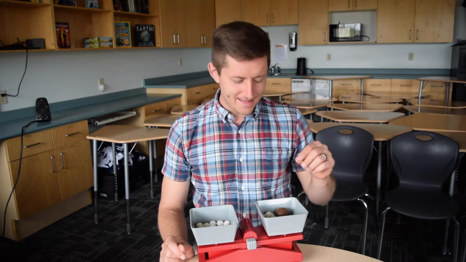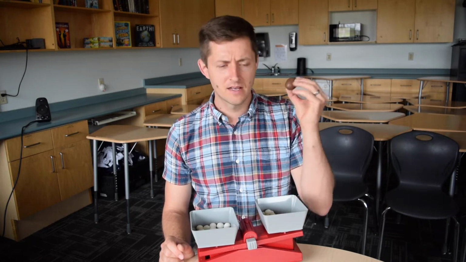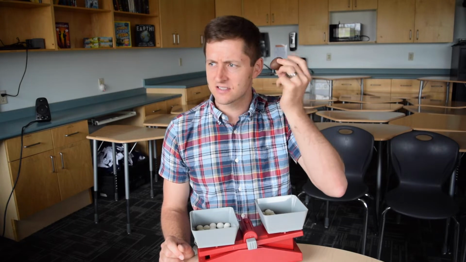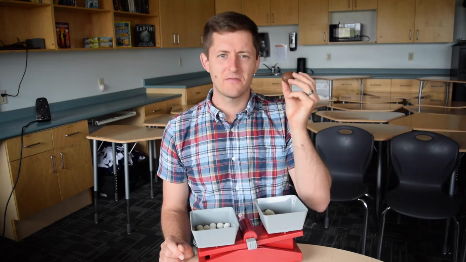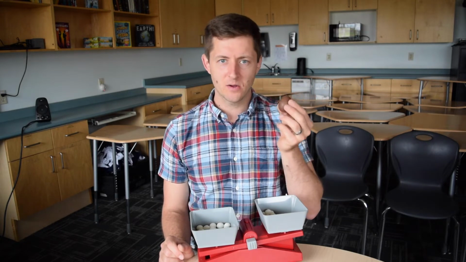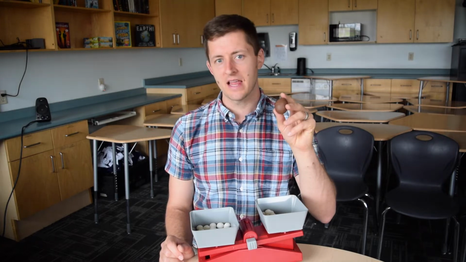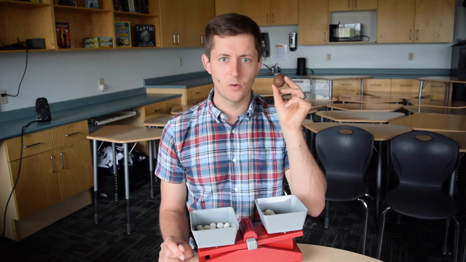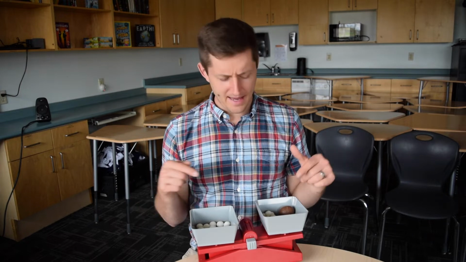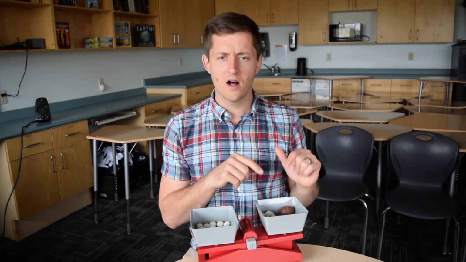When I'm solving an equation, what I want to do is get the thing that I don't know. In this case, it's this egg that has some number of candies in it. I want to find out what this value is. In an equation, this will be represented by a letter. Sometimes this is called a variable or an unknown. How do I get my unknown all by itself?